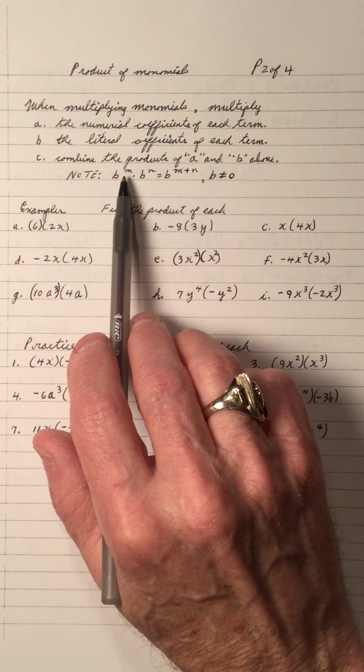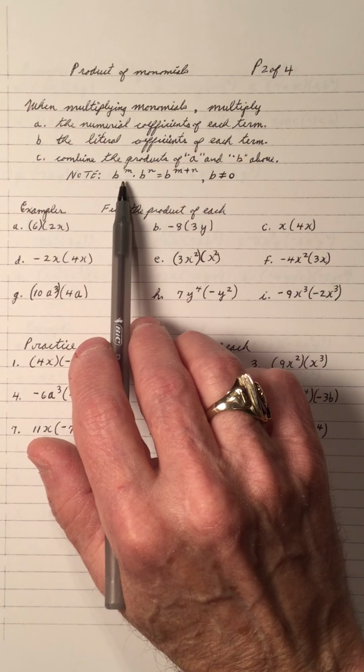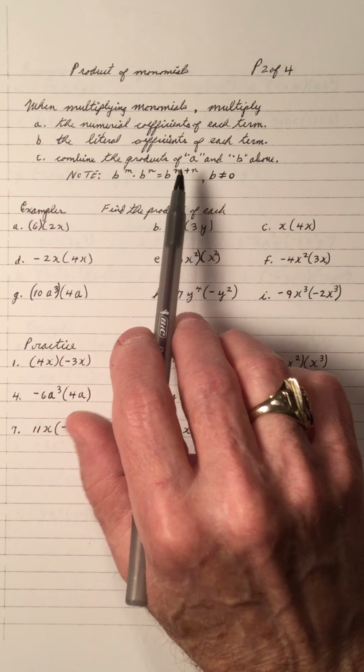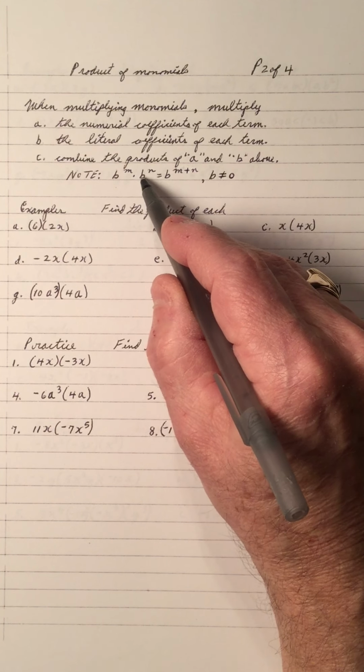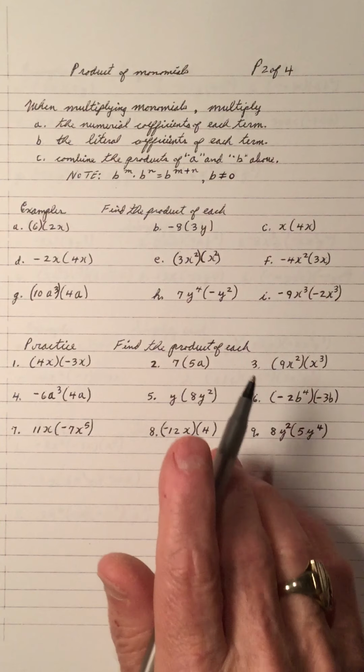Note, b to the m times b to the n is b to the m plus n. That's multiplying exponentials with the same base. We add the exponents. And note that b is not equal to 0. Let's do some examples. Find the product of each.